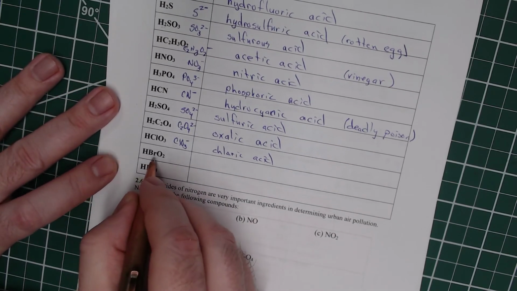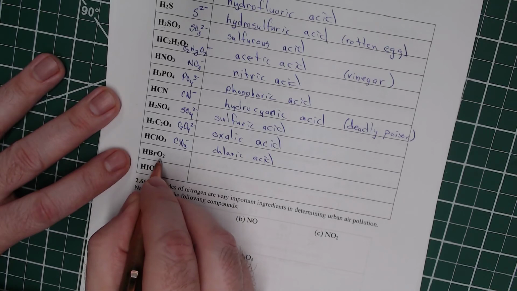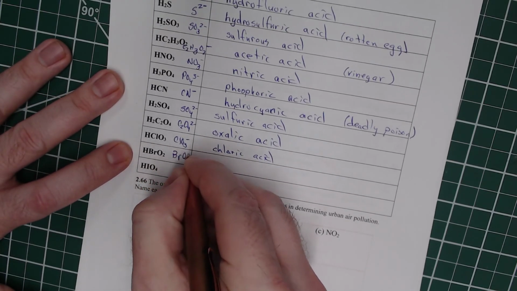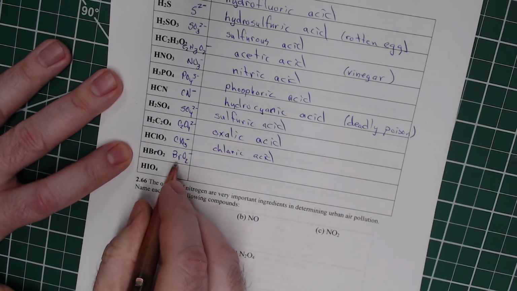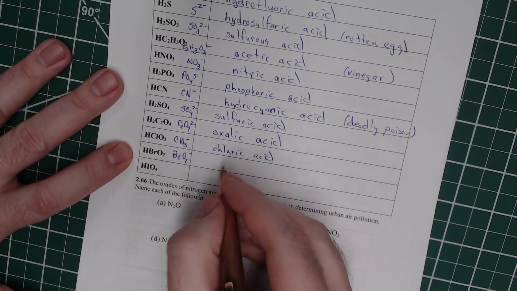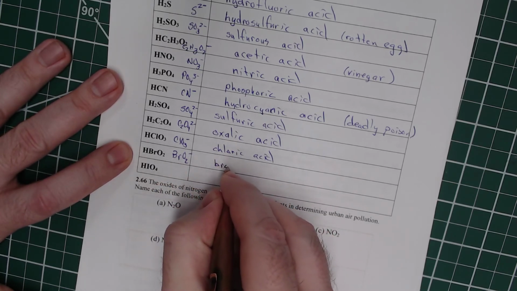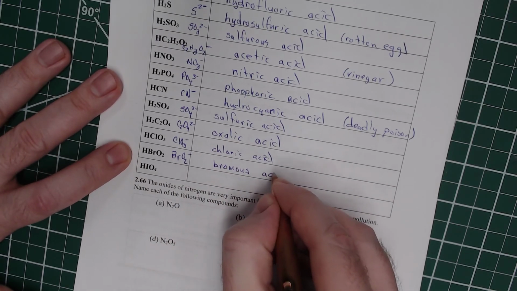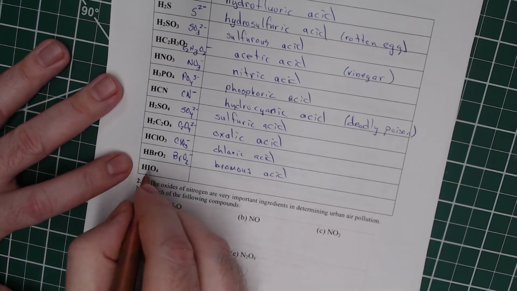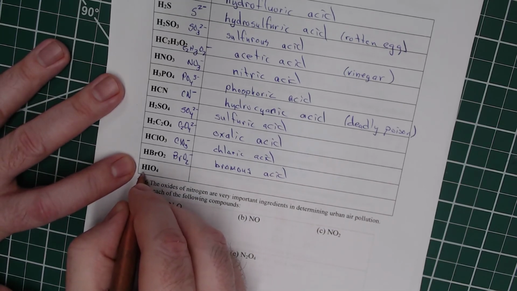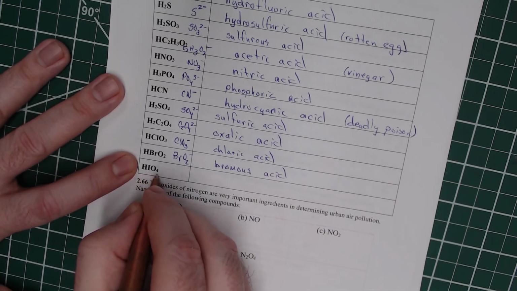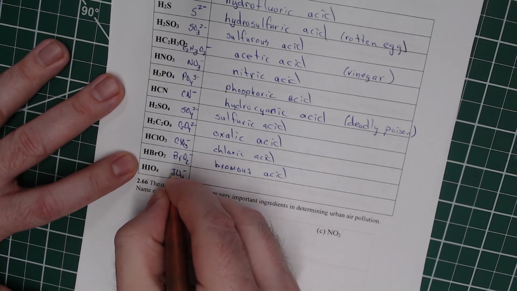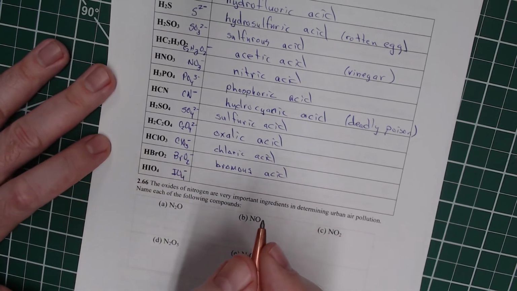All right, let's see. HBrO2. Well, BrO2 minus, that is bromite. Ite becomes ous, so this is bromous acid. And then here we've got HIO4. IO4 is periodate.